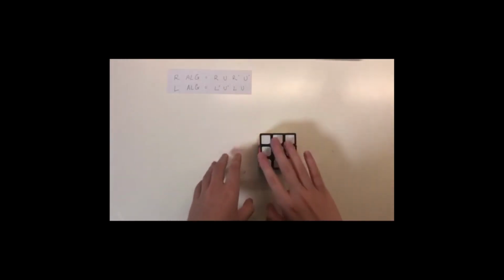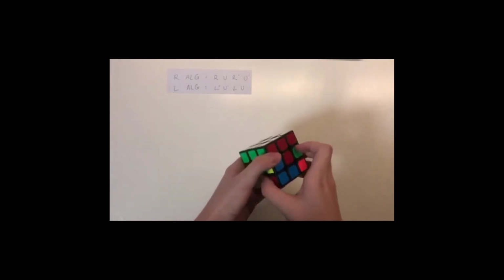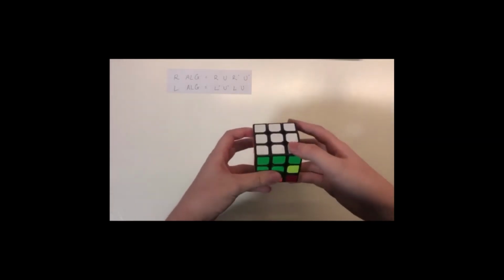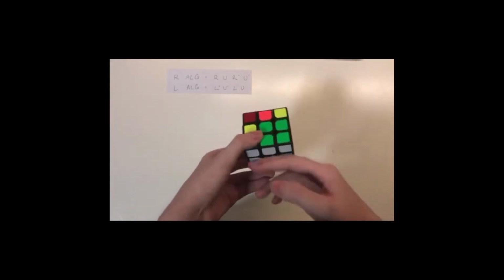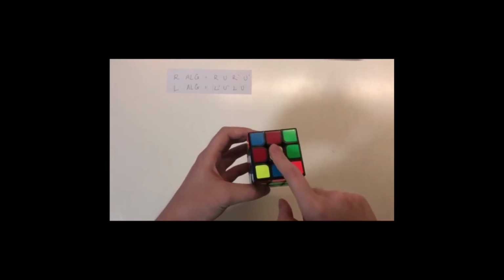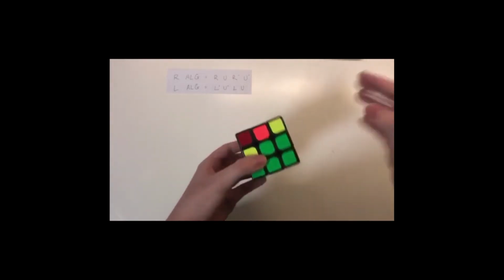This is later gonna be shown when doing the second layer. To do the second layer, we'll first turn the first layer upside down, so the yellow is now on the top and white is gonna be on the bottom.